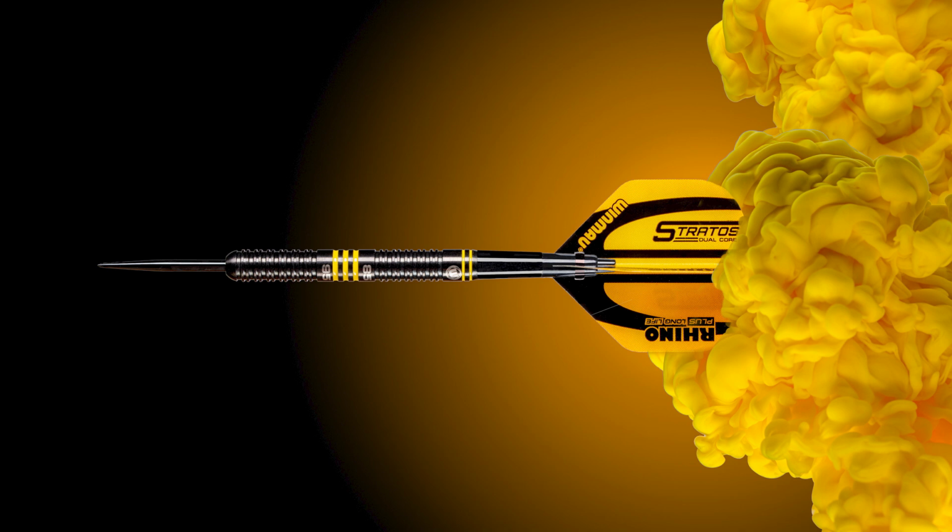But the reason they're great for darts is that you can get a lot of weight concentrated into a very small dart. And small darts are better for accuracy. And you don't want to hear any of this, do you? Well, it's important to me. Buy yourself some tungsten darts and I'll give you a game.